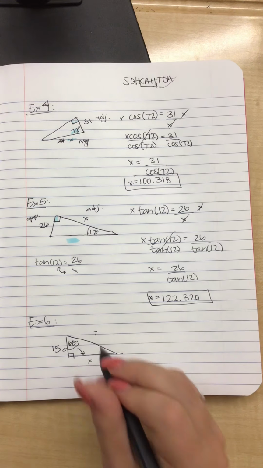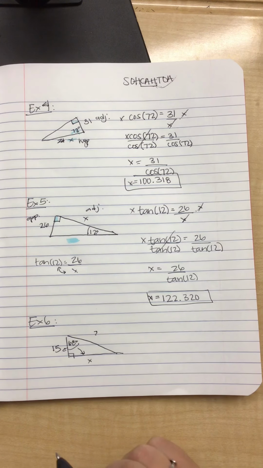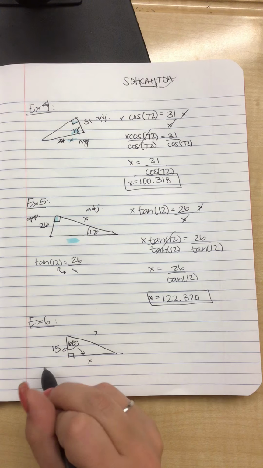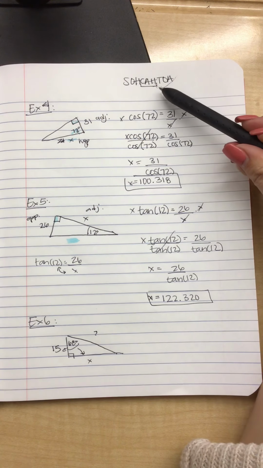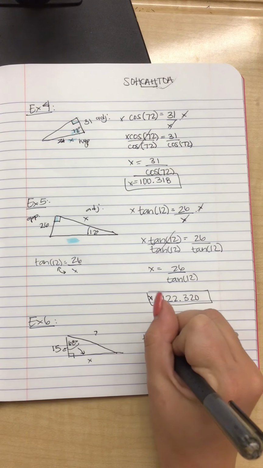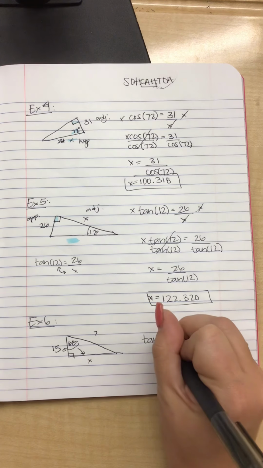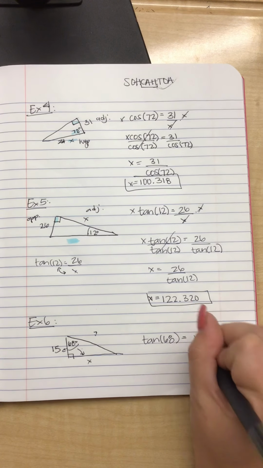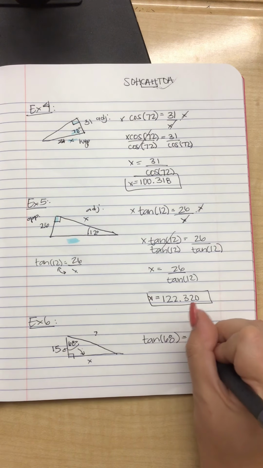I do not have the hypotenuse, and I don't need it, so don't worry about that. So we have opposite and adjacent, so I know I have to use tangent, because tangent is opposite over adjacent. So tangent of the reference angle, which is 68, is equal to opposite over adjacent.